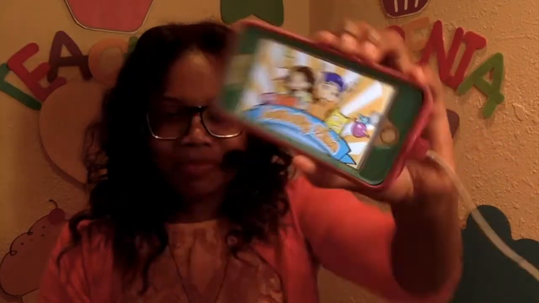Activity time. Just make a big deal. Pom poms, clappers, activity time. Woo, woo, woo. And that's all.